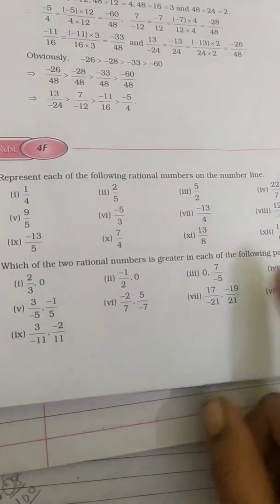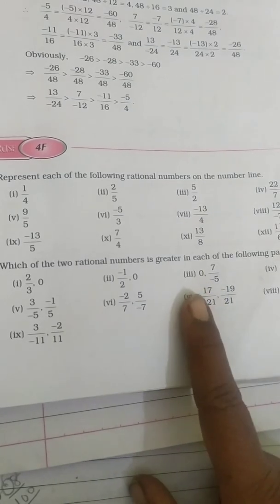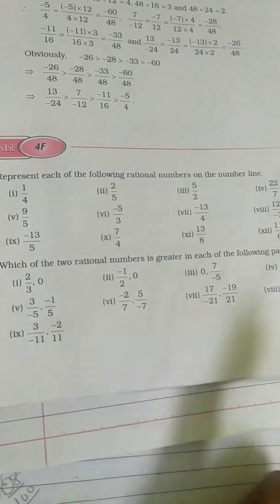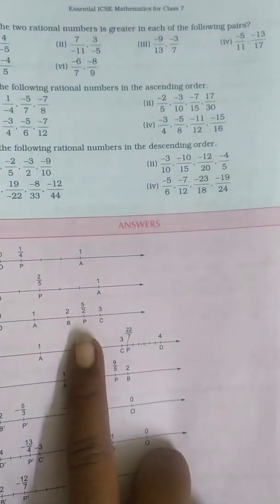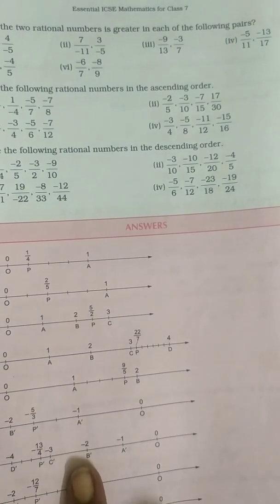Next is comparing. When you have a common denominator, you will compare the numerators and say which one is greater. If you don't have a common denominator, you will find the LCM. After that, you can compare the numerators. So when you have different denominators, you will take the LCM and compare. Then for ascending order and descending order, you will have to find the LCM of all the denominators. Then you can arrange them.